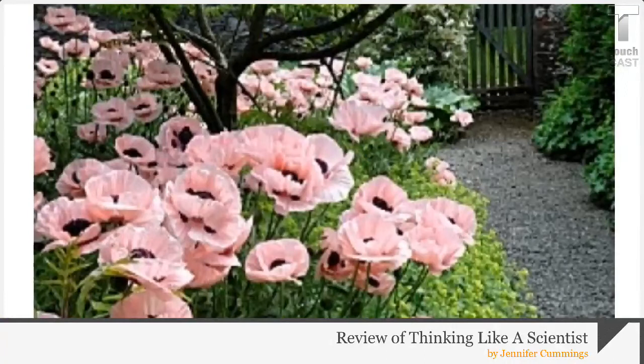So let me go back to my picture. There are pink, fluffy objects. There are black looking sticks. There are gray substances. Those would all be examples of observations.